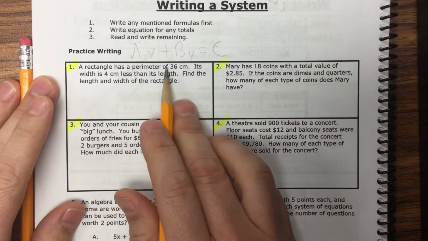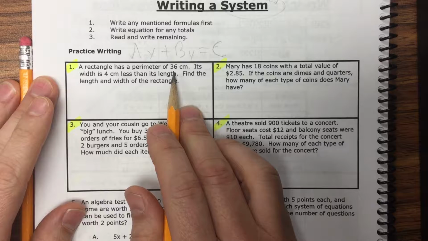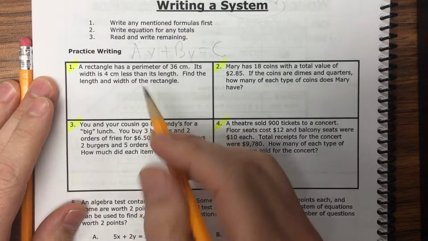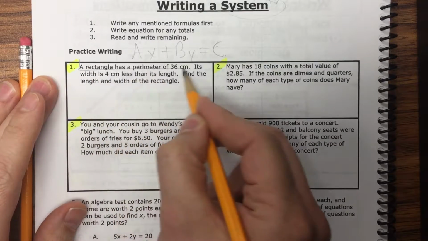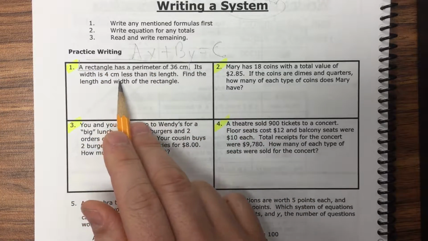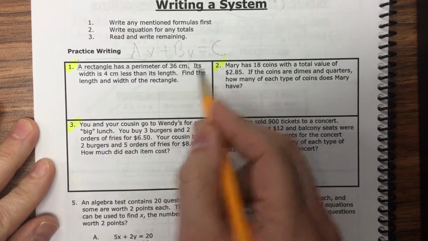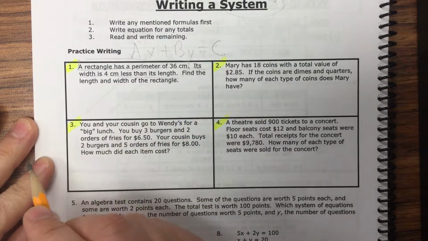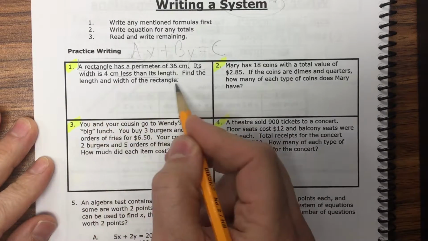A rectangle has a perimeter of 36 centimeters. Believe it or not, that's everything I need for one of my equations. Its width is 4 centimeters less than its length. That sounds just like the practice we just did on the last video. Find the length and width of the rectangle.